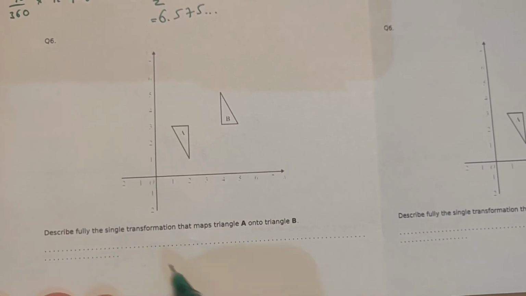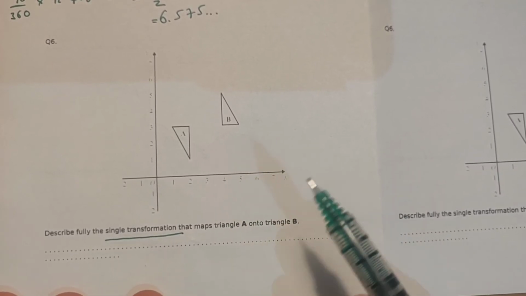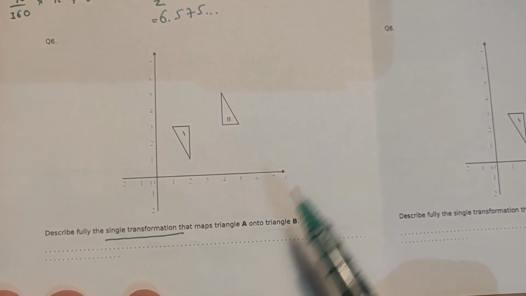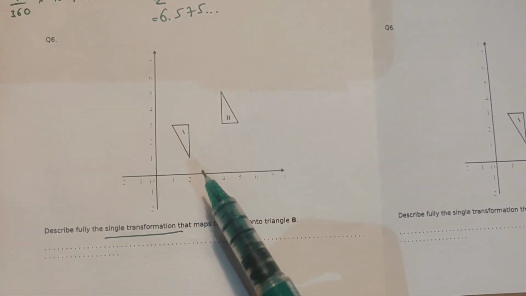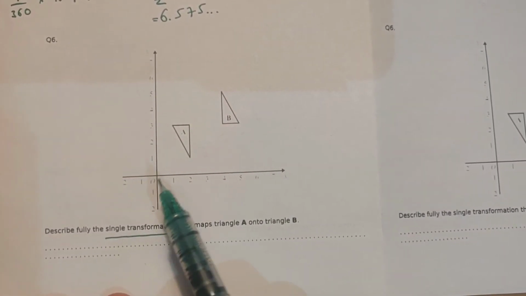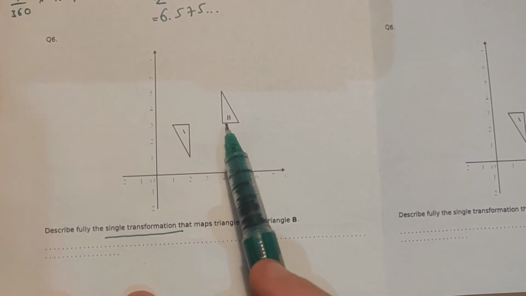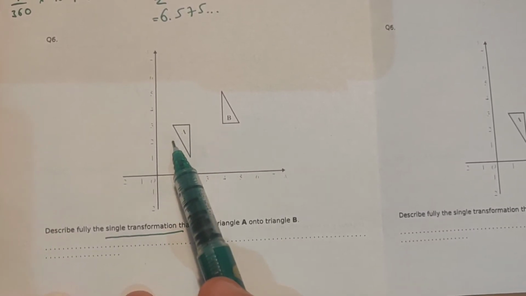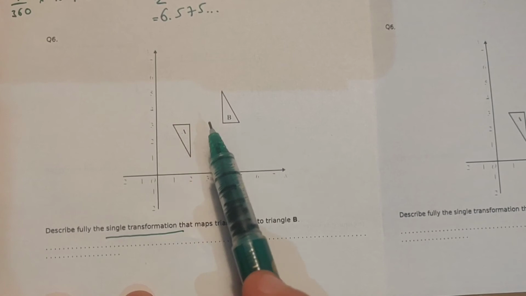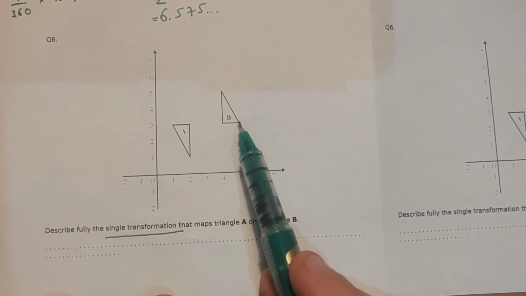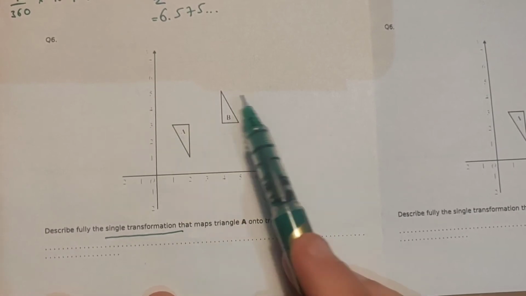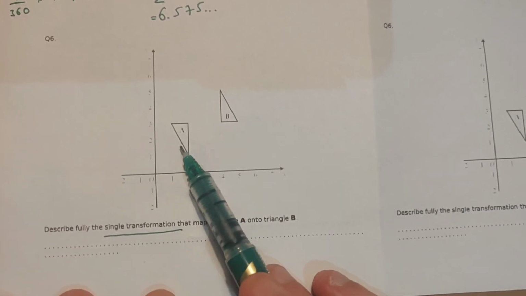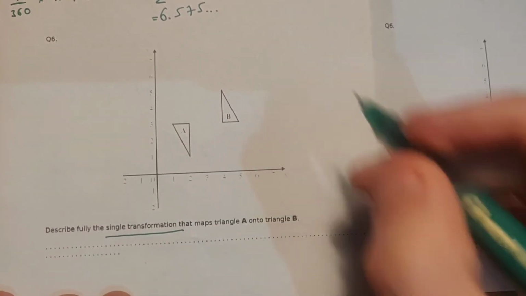It says describe fully the single transformation that maps A onto B. We've got four key transformations. We have a translation, which is where something slides. We have a rotation, we have reflection, and we have enlargement. Now, this isn't going to be a translation because it's not in the same orientation. It's not going to be a reflection, because again, it's changed. We can see that this shape has rotated. So straight away I'm thinking rotation.